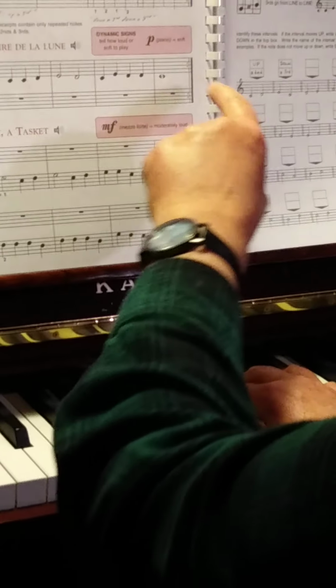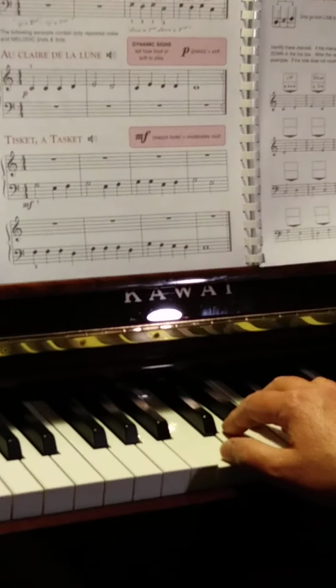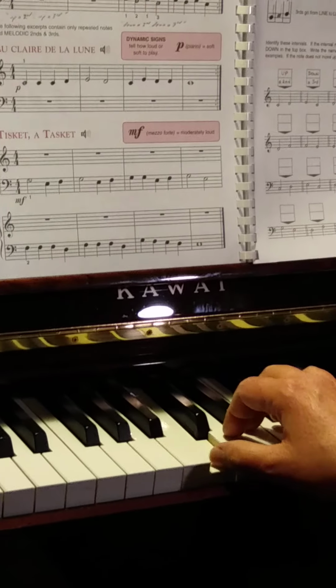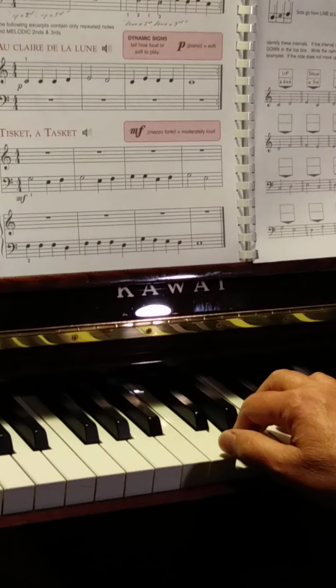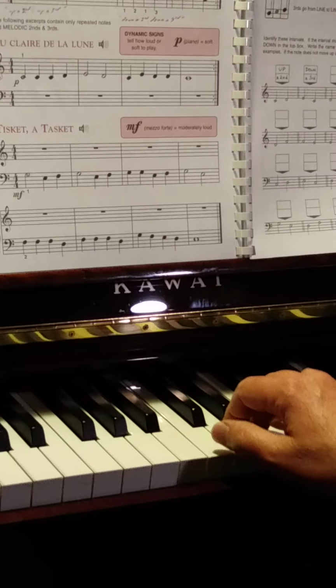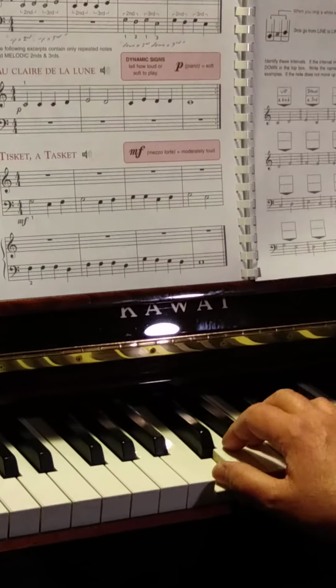Here we go. I'm going to talk through it the first time, and then I'm going to stop saying anything while we play it the second time. Ready? Go. C, C, C, up a second, down a second, up a third, down a second, 2, 3, 4.